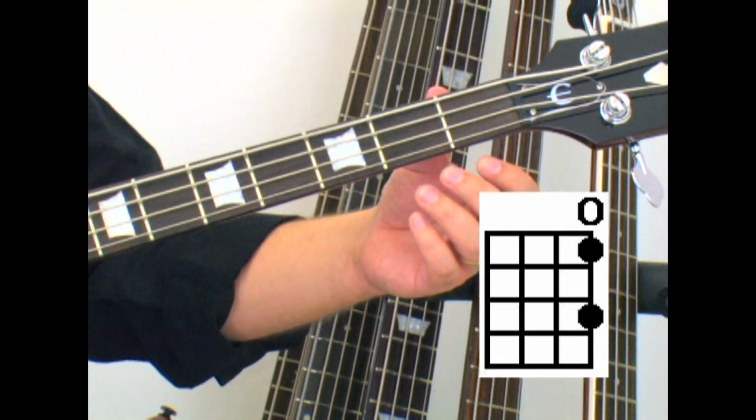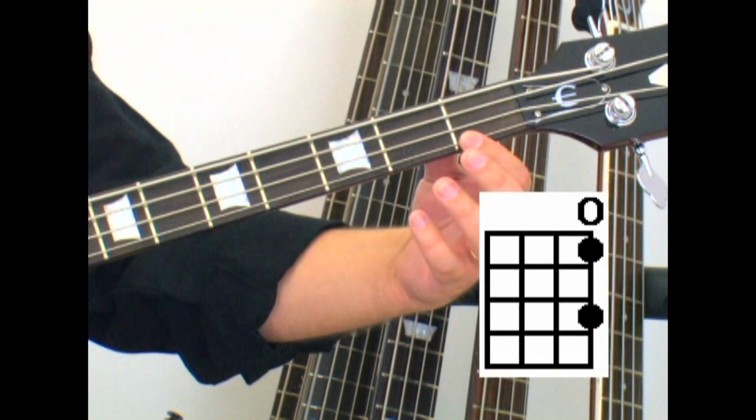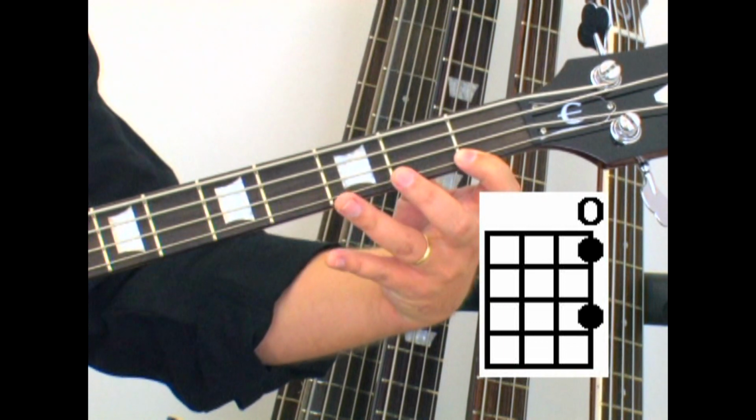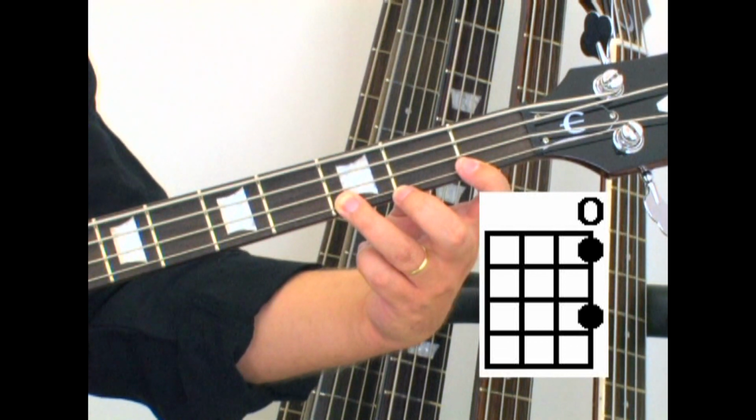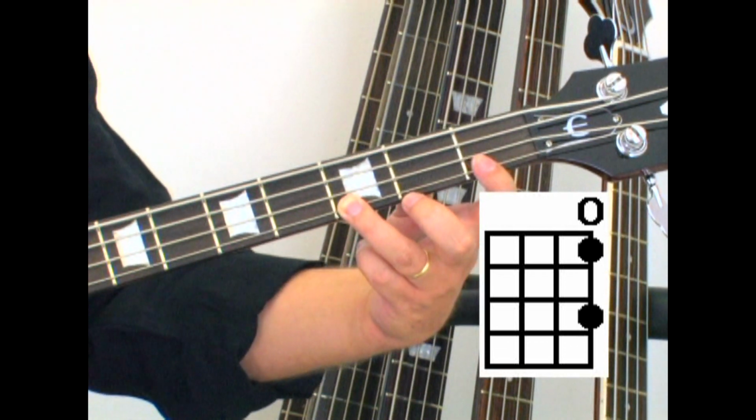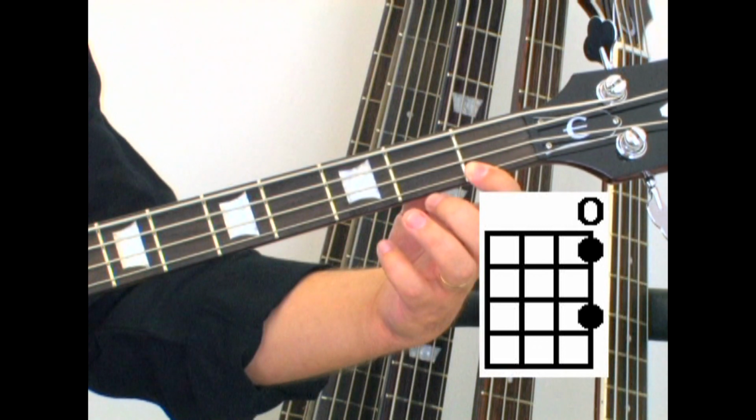To play the notes below, simply pick the first string open, then the first fret, then the third fret. You can also play it descending by picking the first string, third fret, then first fret, then open.